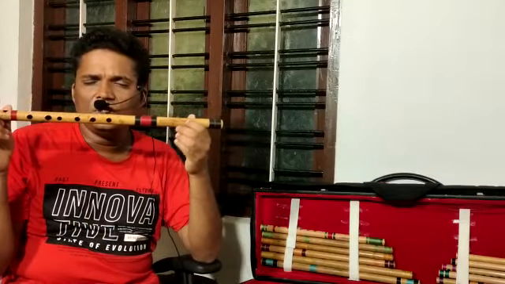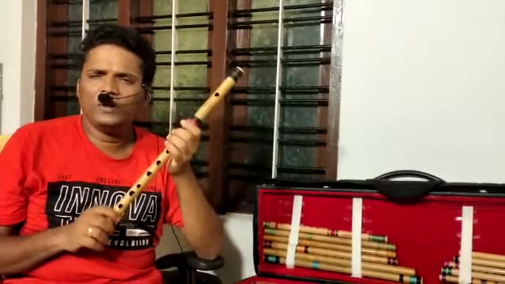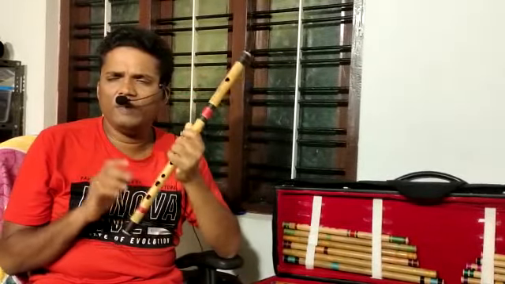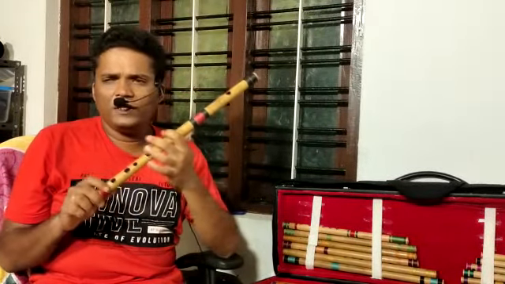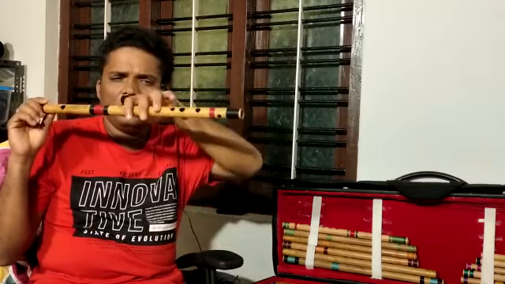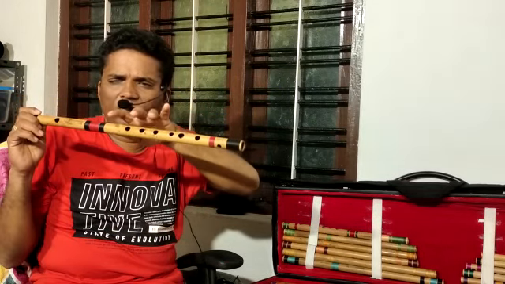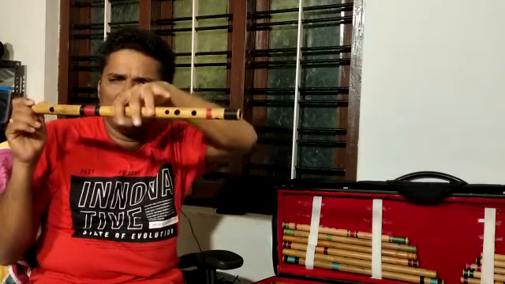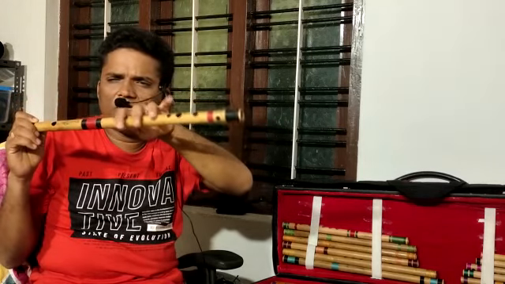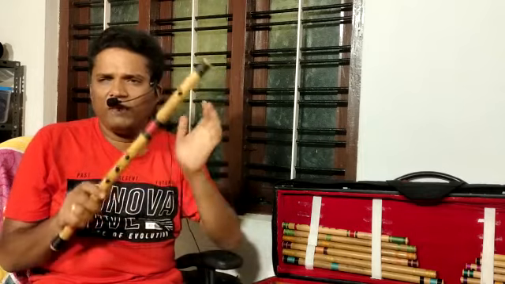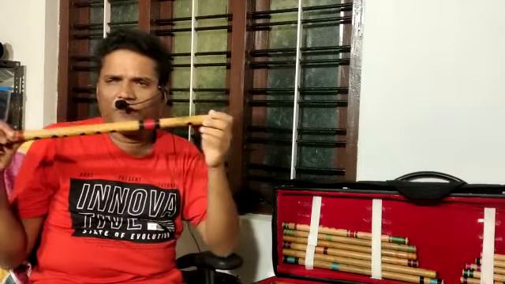This is C flute. C flute means the mother tone of this flute is C middle. Mother tone means, in Hindustani style, the note we hear when we close these 3 fingers is the mother tone of this flute. We can play C major scale and D major, D minor, E minor, F major, A minor, any scales we can play on this C flute.